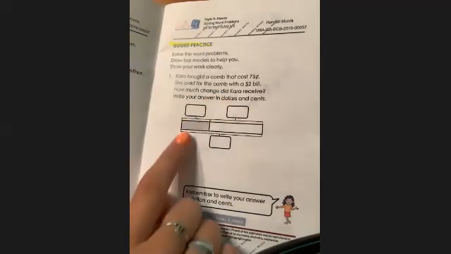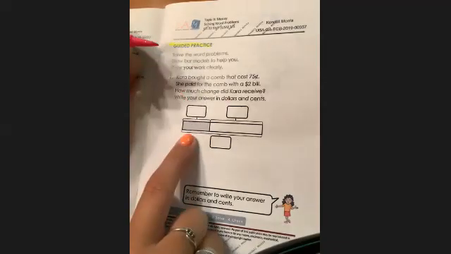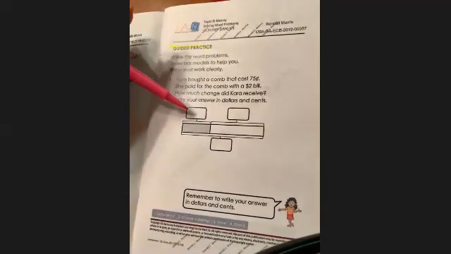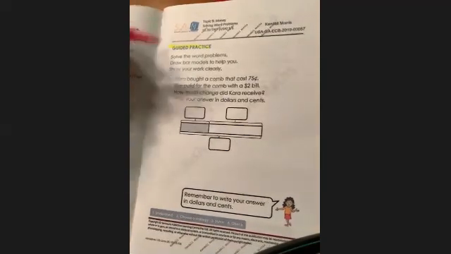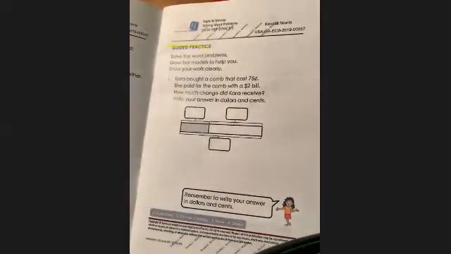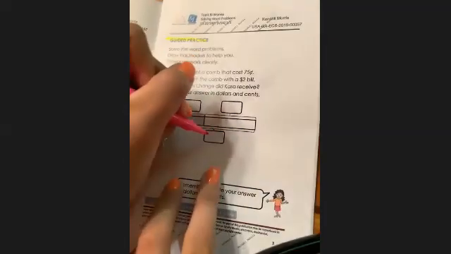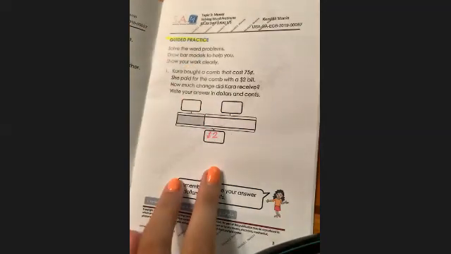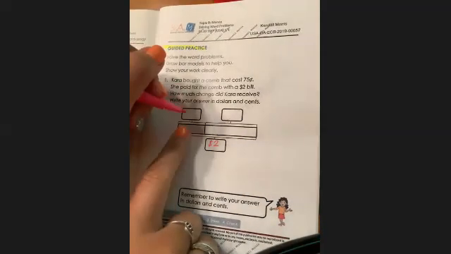Okay. So this one right here, I can see that it's representing this little piece right here. So what number do we think needs to go right here on the top? I think $2. No, the $2 is actually going to go down here because that's going to be the whole thing. She paid for the comb with $2. So let's go ahead and write that. Okay. 75 cents goes there. Yeah, 75 cents goes there. Good.